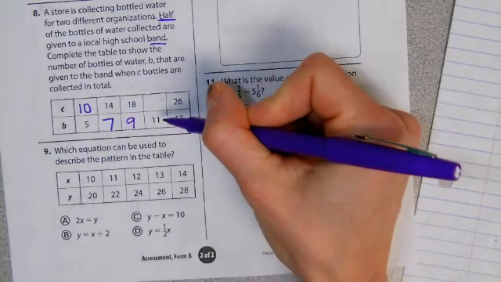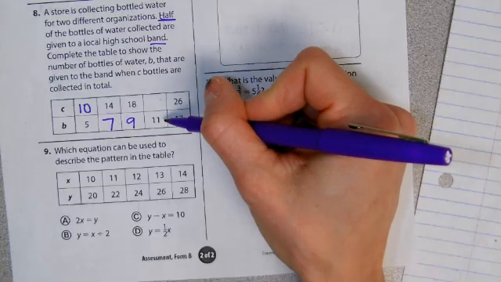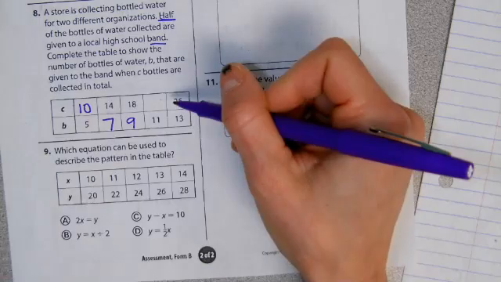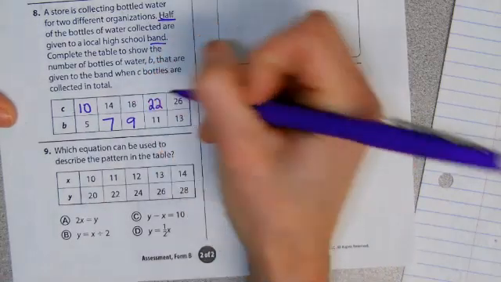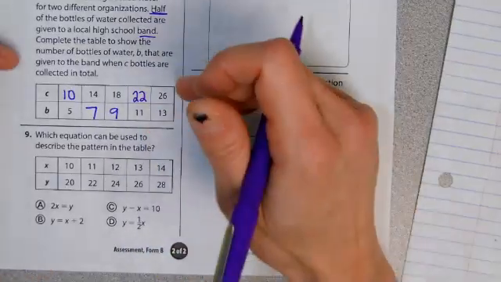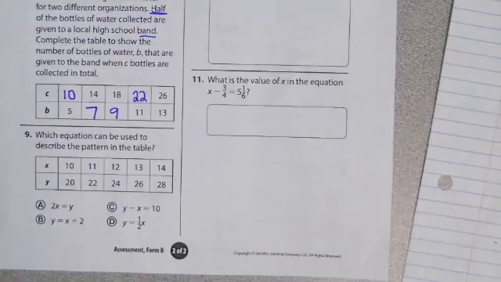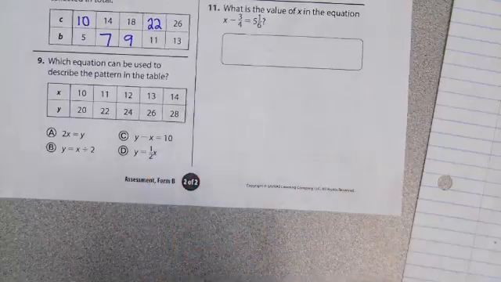Okay, now, but if 11 are given to the band, how many must have been collected? So we're going to go the opposite way now. That means they must have collected a total of 22, because half of 22 is 11, right? And that keeps consistent. And that's all you have to do on this one, is complete the table. All right, keep going. This one is more challenging.